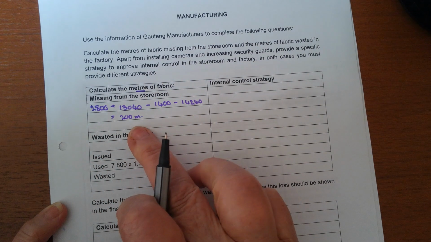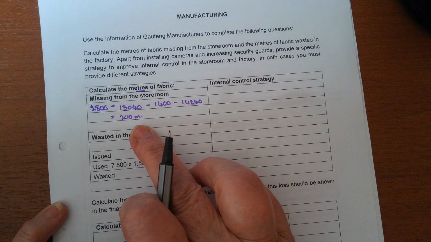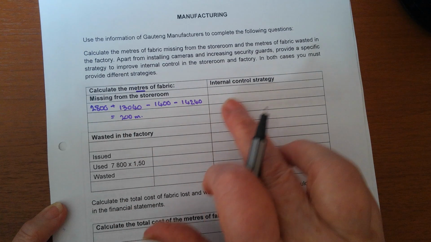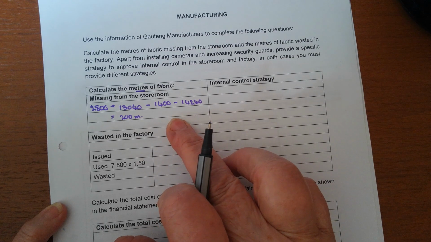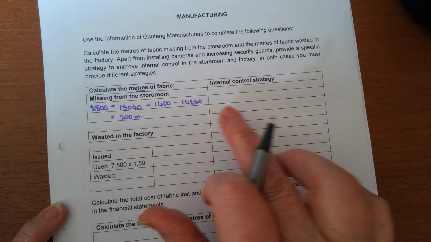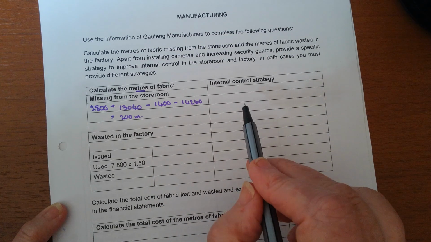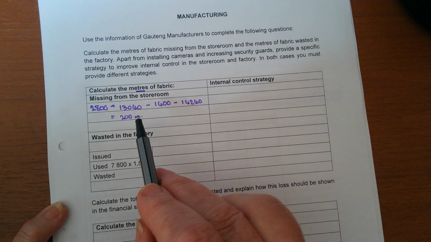Now, how does this happen? It means that material was stolen from the factory warehouse. So what can they do to improve the situation? You have to keep regular stock takes to ensure that the amount of material in the storeroom is the correct amount of what you received and what was issued.